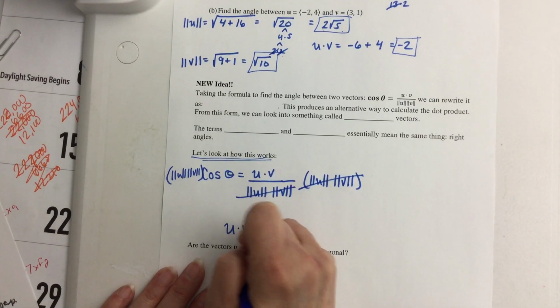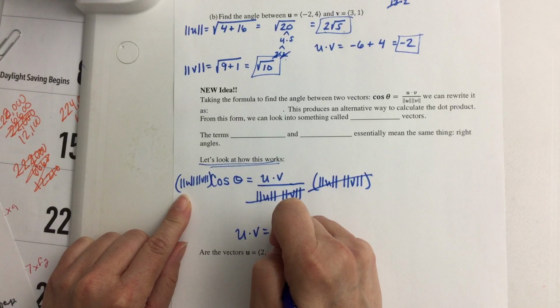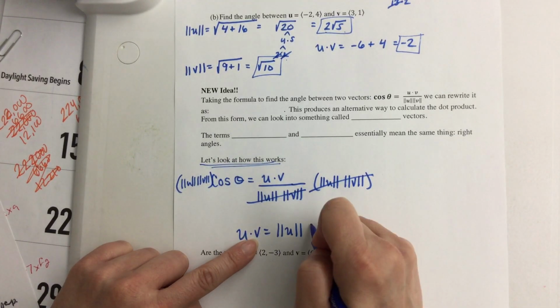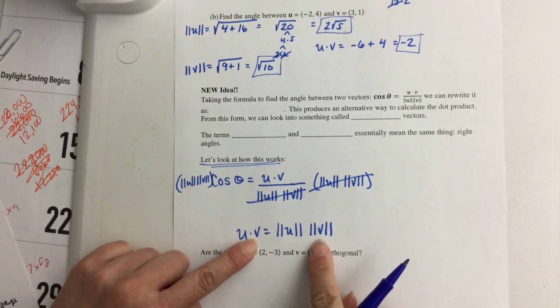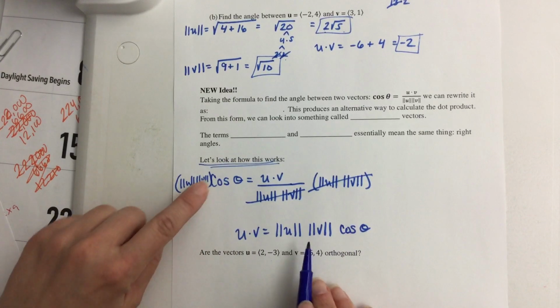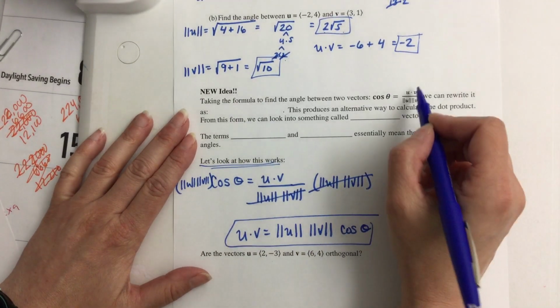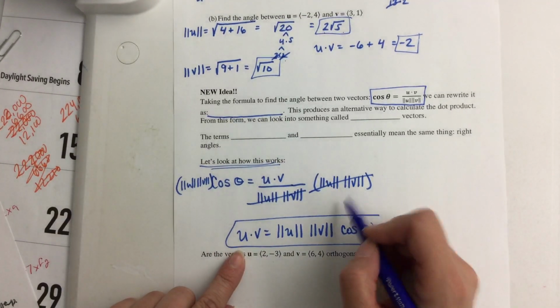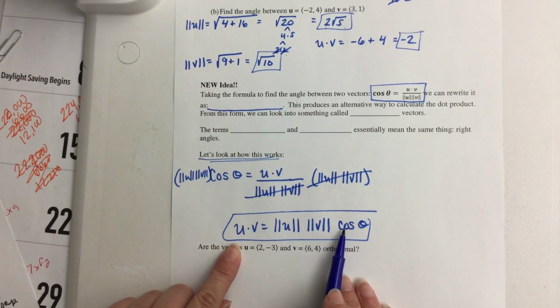So your dot product would equal the magnitude of vector u times the magnitude of vector v times the cosine of theta. This is equivalent to this, and I thought it was a little bit better to show you how it works this way.